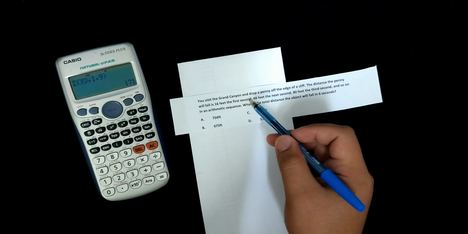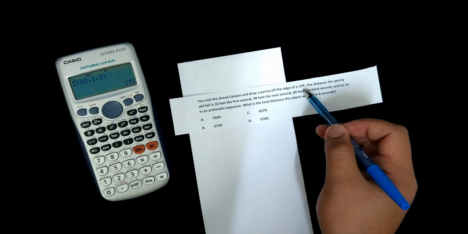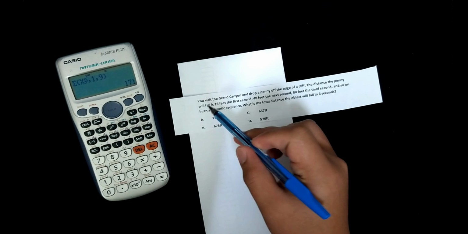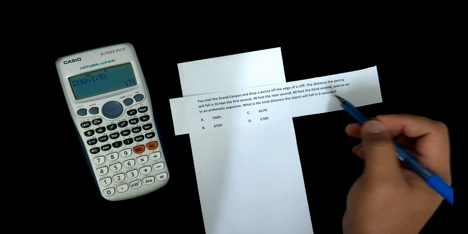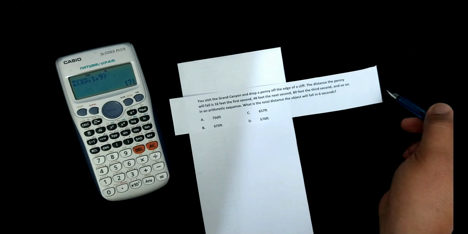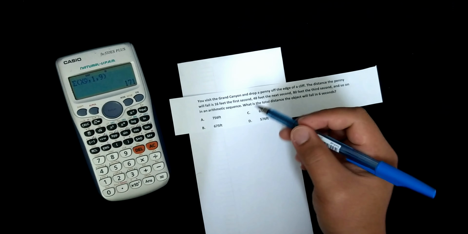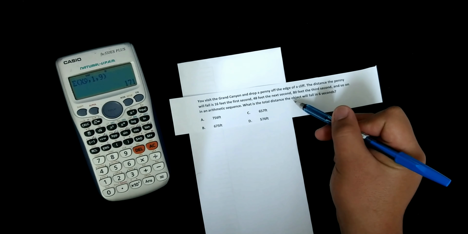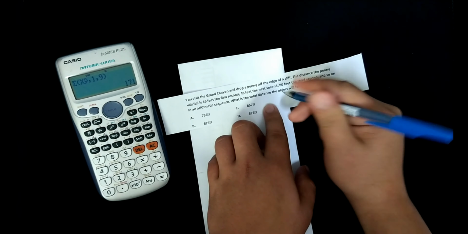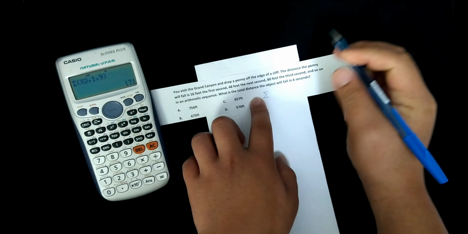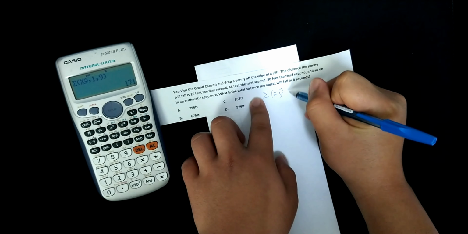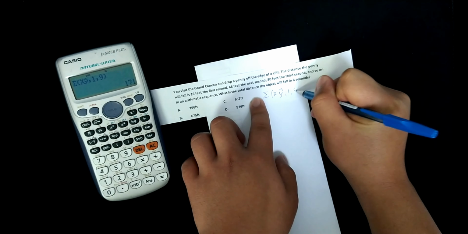You visit the Grand Canyon and drop a penny off the edge of a cliff. The distance the penny will fall is 16 feet for the first second, 48 feet in the next second, 80 feet in the third second, and so on in an arithmetic sequence. What is the total distance the object will fall after 6 seconds? So summation again. We need to sum all the distance after 6 seconds. So x, y kernel from 1 to 6. And let's see the answer.